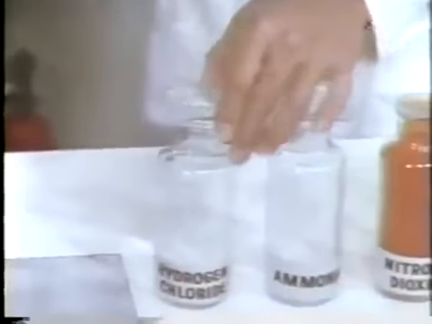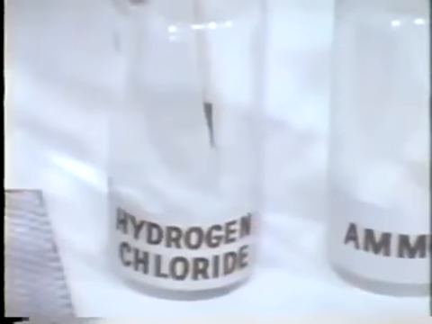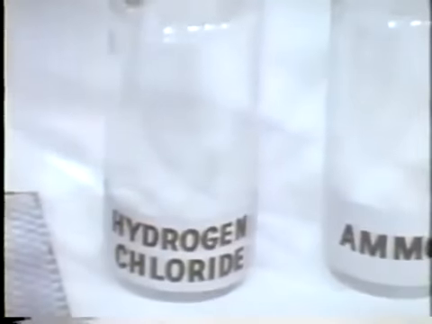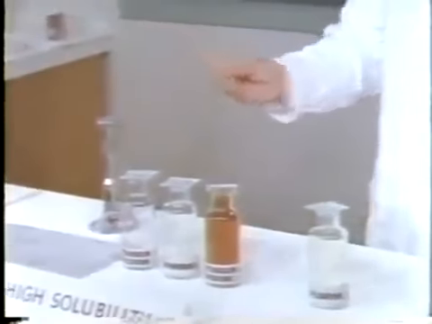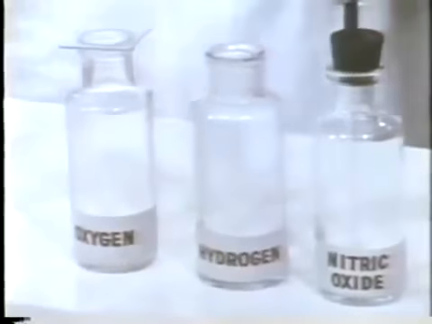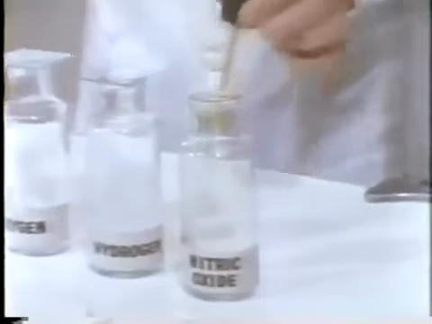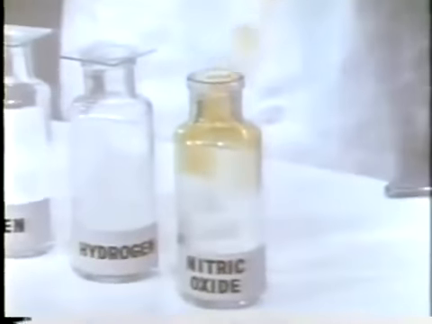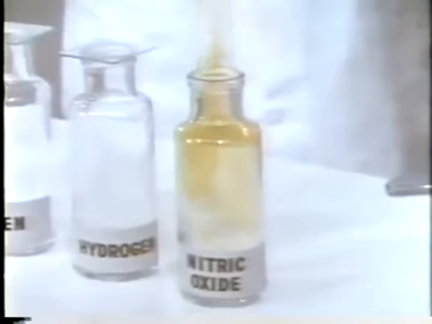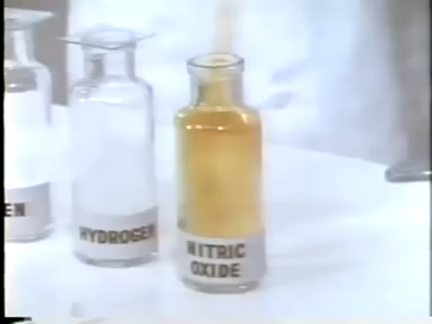Let's try it first with hydrogen chloride. The splint does not burst into flame. Ammonia behaves the same way. With hydrogen, a small explosion. Let's try nitric oxide. Watch this. As air enters the bottle, the color changes to a reddish brown, like the color of nitrogen dioxide.